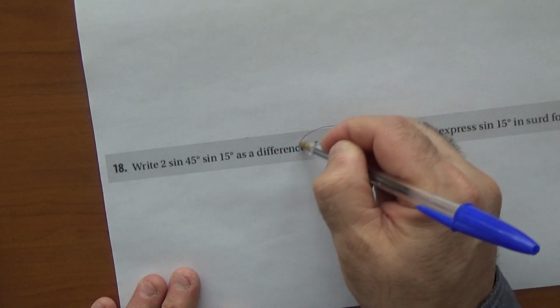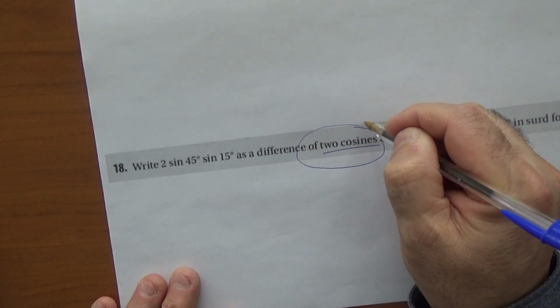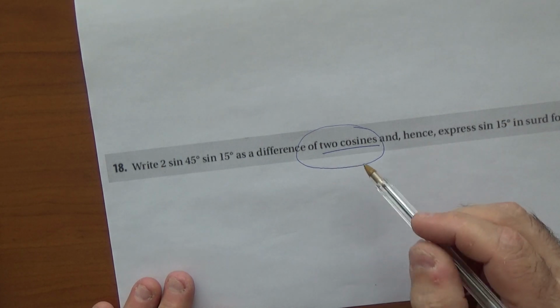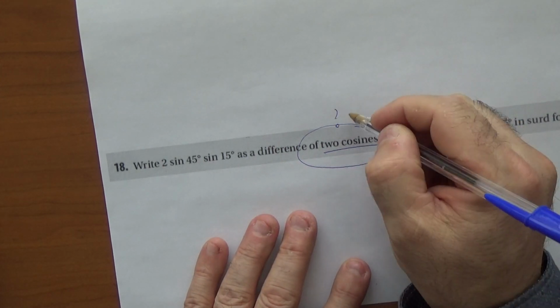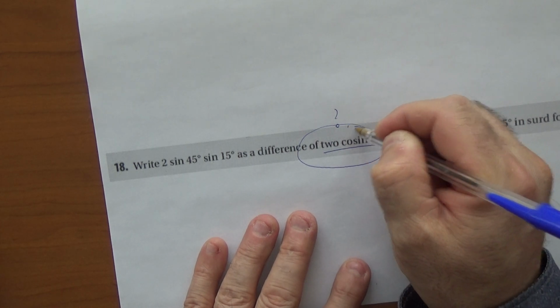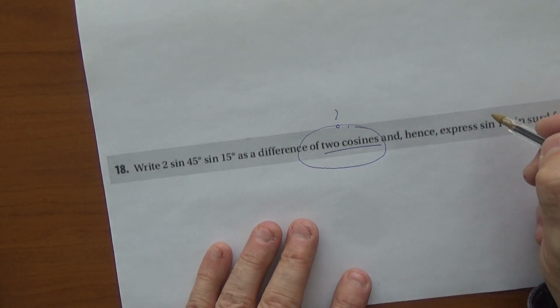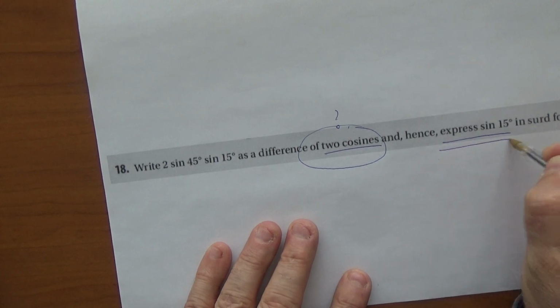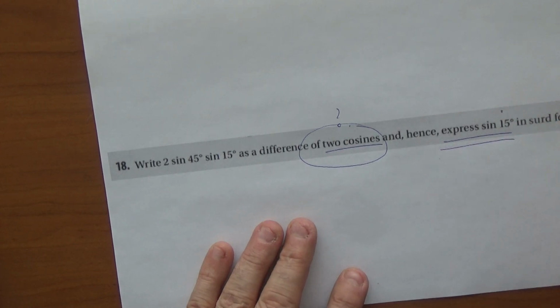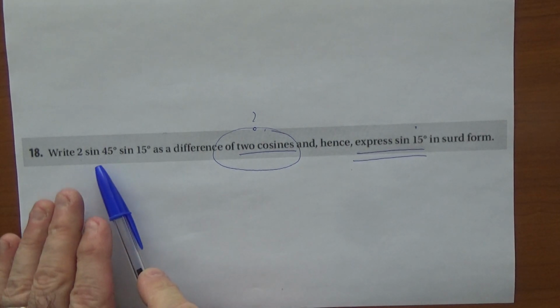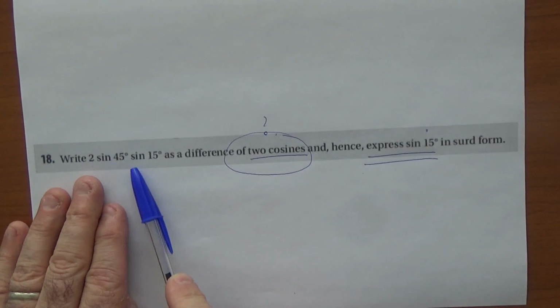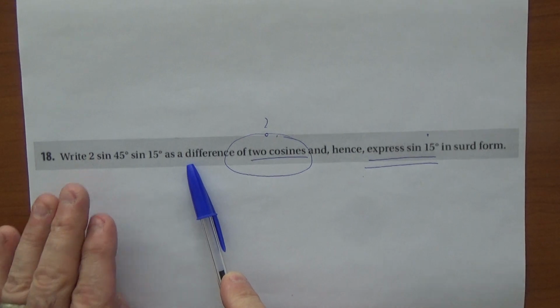And what I maybe want to do is start putting down actionable things. What's the question? I think that's really a question. I must tick the box here when that's done. And then hence, so there's two tasks to do. And if I don't do both of them, I'm not going to get full marks. Okay, so write 2 sine 45 sine 15 as a difference.